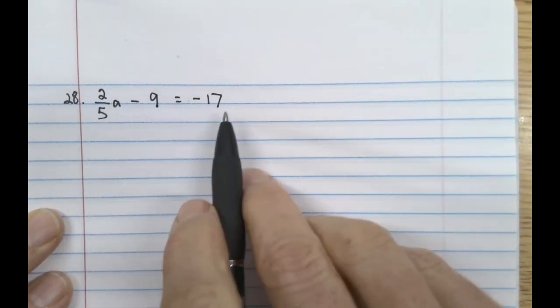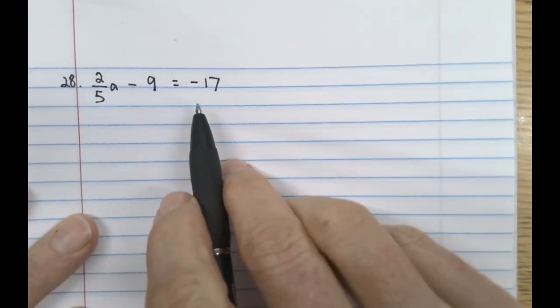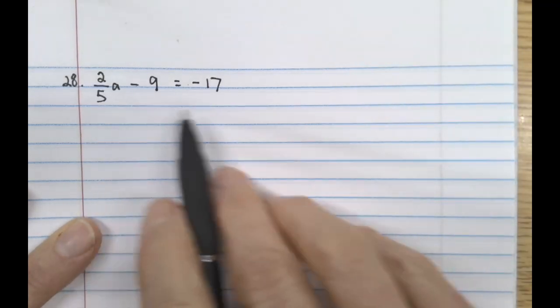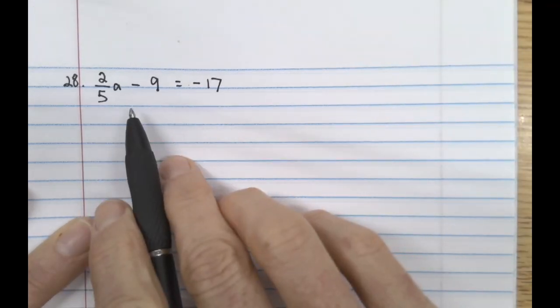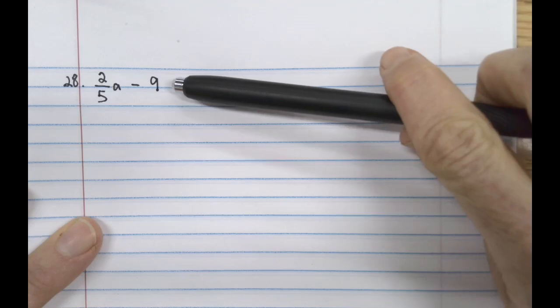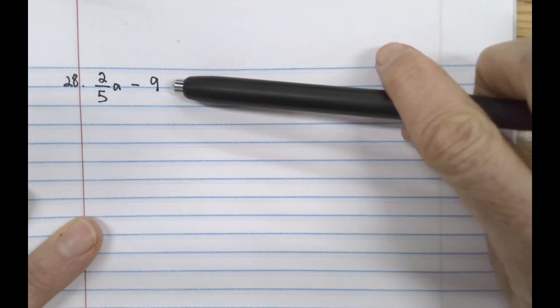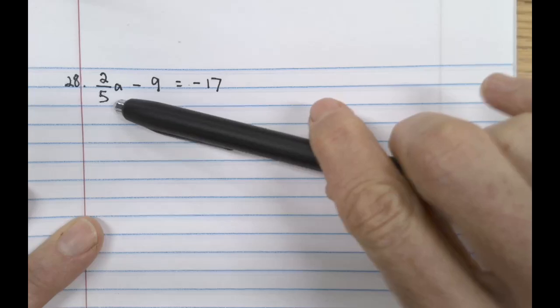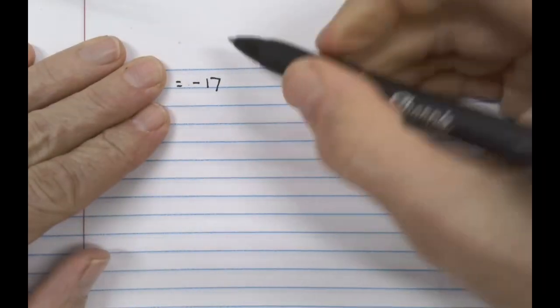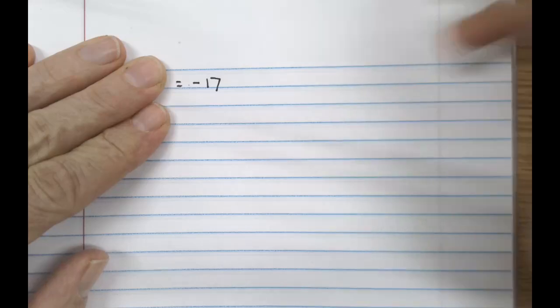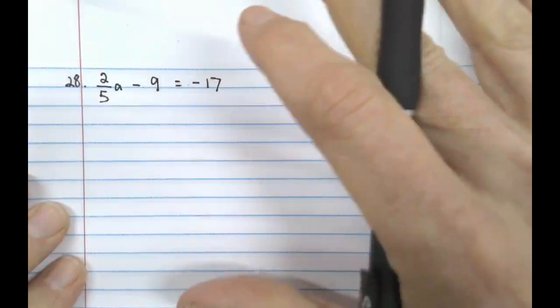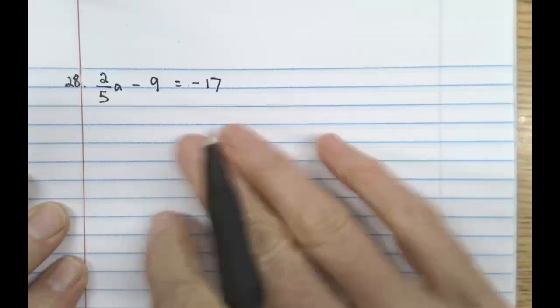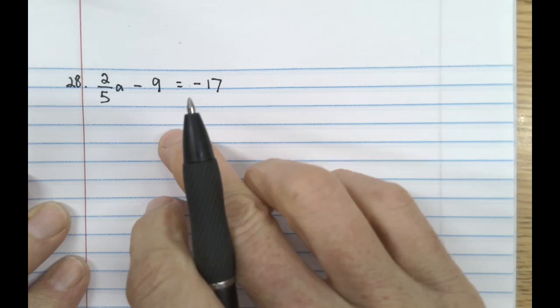So when you're solving, step 1, you need to ask, is there anything I can do to simplify? On the left side, can I simplify 2/5 A minus 9? And the answer is no, because these are not like terms, right? This has an A, this doesn't. So then I look to the right side. Well, no, you can't simplify that because it's just a number. I got negative 17. So once you're done simplifying is when you follow the order of operations.